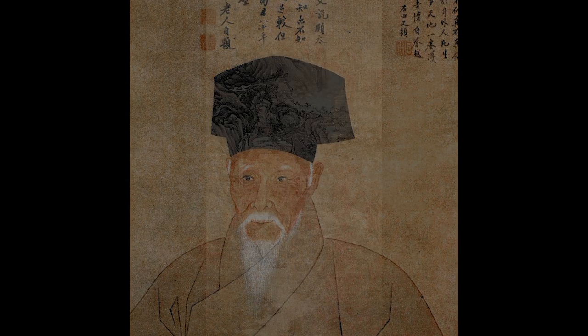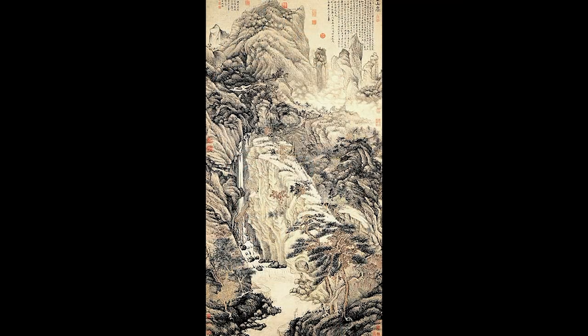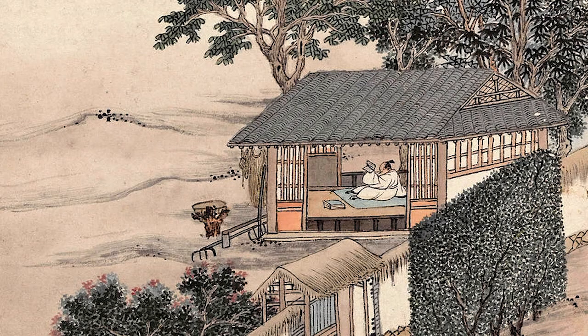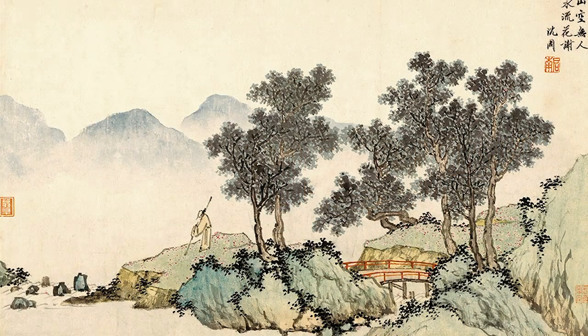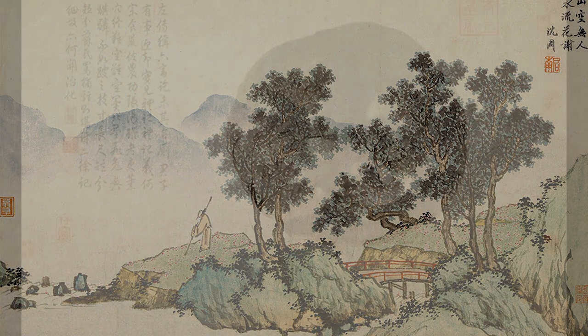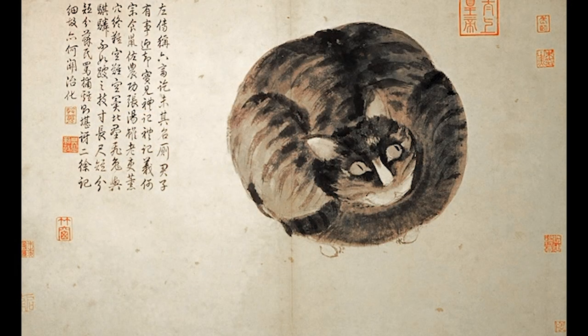Shen Zhao had a very individualistic style. He tended to use lots of details. And though Shen Zhao is most famous for his landscapes, he also created beautiful works depicting flowers, fruits, vegetables, and animals.